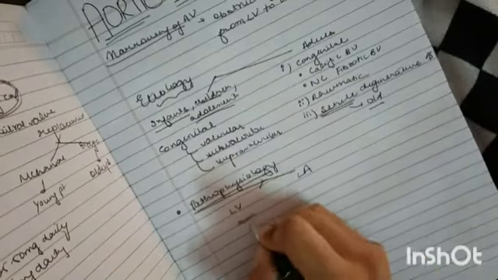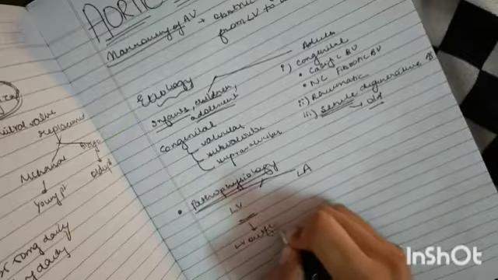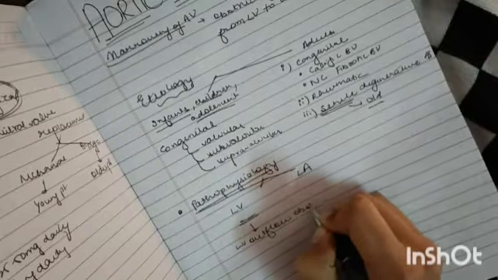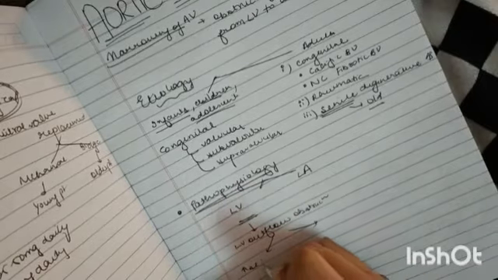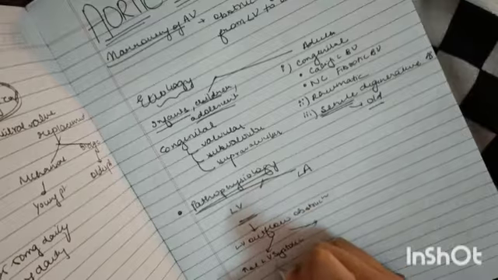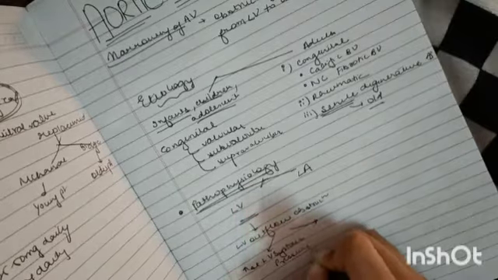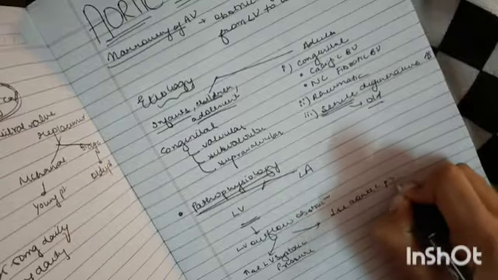So in the left ventricle, there will be a left ventricular outflow obstruction, due to which there will be an increase in the left ventricular systolic pressure, and there will be a decrease in the aortic pressure.